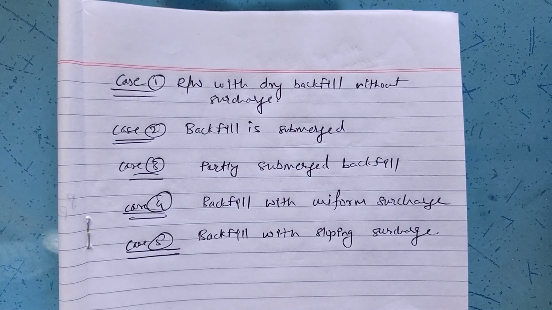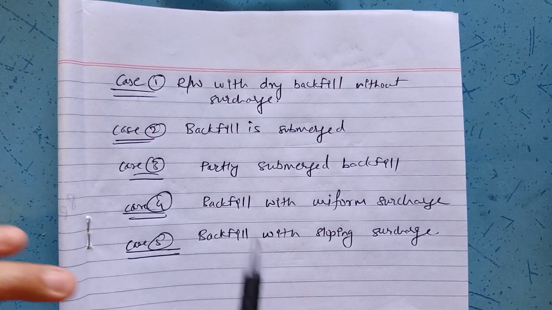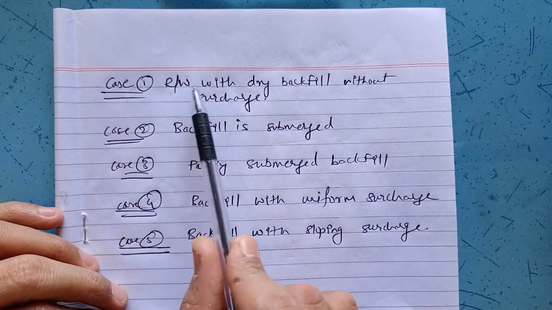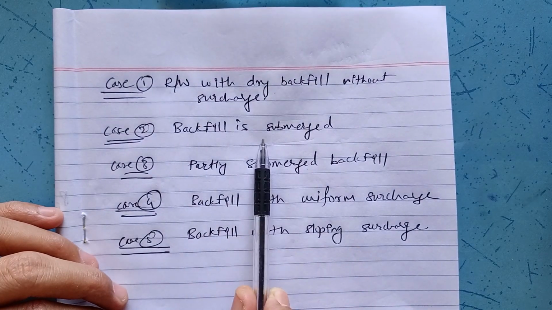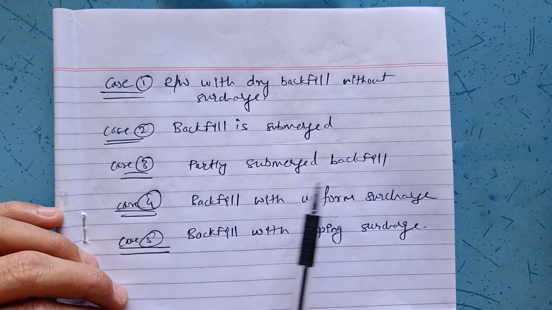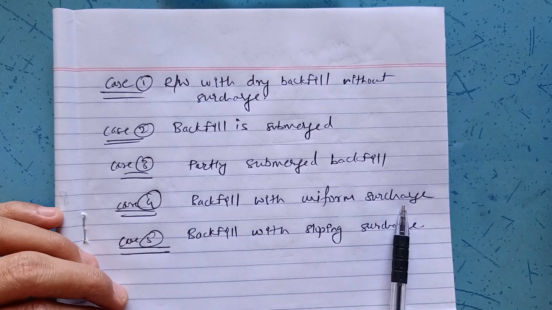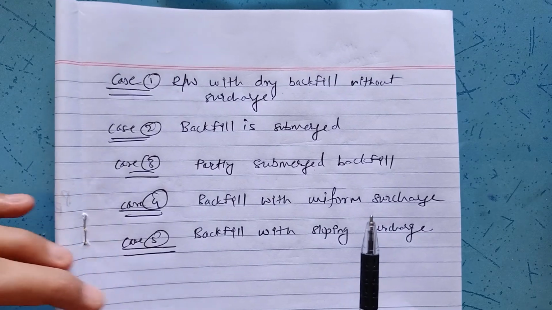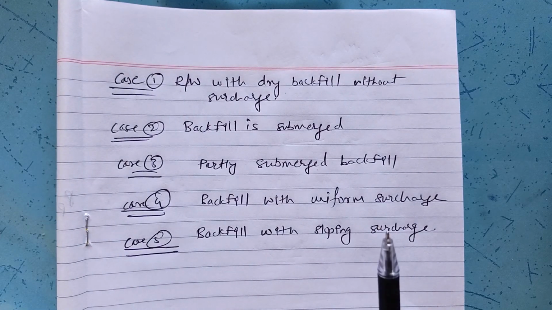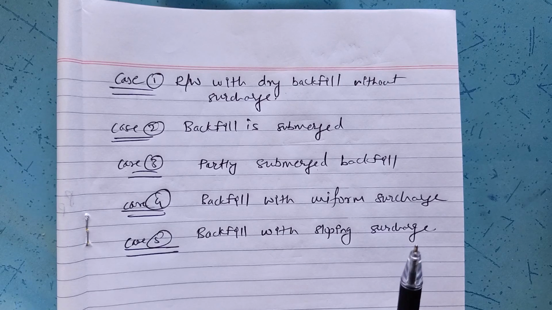Now in this way we have seen these 5 cases of the backfill. First one, retaining wall with dry backfill without surcharge. Second case, backfill is submerged. Third case, partly submerged backfill. Fourth case, backfill with uniform surcharge. And fifth case, backfill with sloping surcharge. You are supposed to remember all these 5 cases of the backfill so as to design the retaining wall depending upon the site conditions.